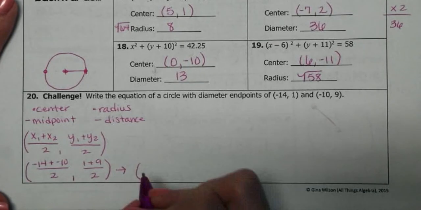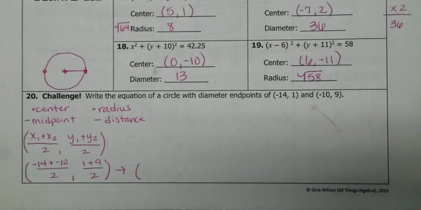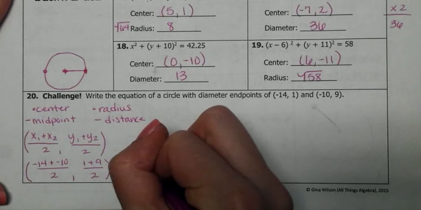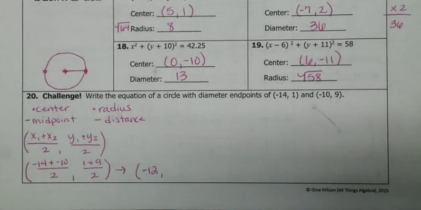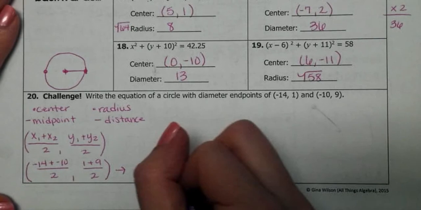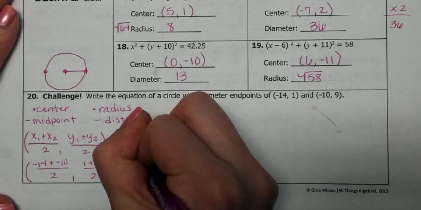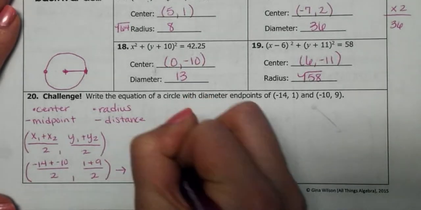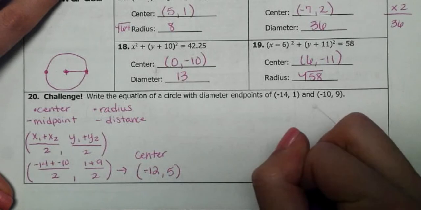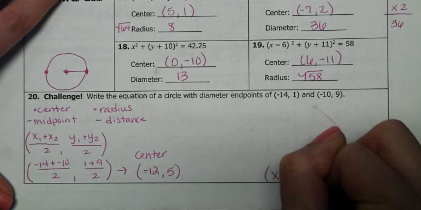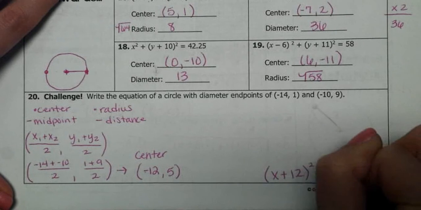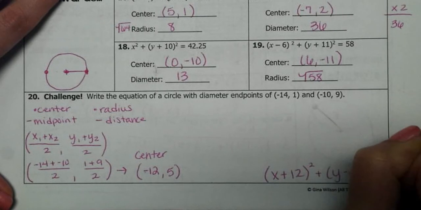Negative 14 plus a negative 10 is negative 24, and if I divide that by 2, I get negative 12. And then 1 plus 9 is 10, divided by 2 is 5. So this is my center. So I can start my equation at least. I can have x plus 12 squared plus y minus 5 squared. I just don't know what it equals yet.